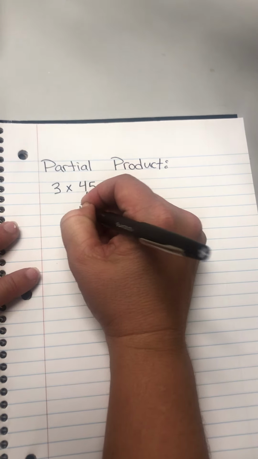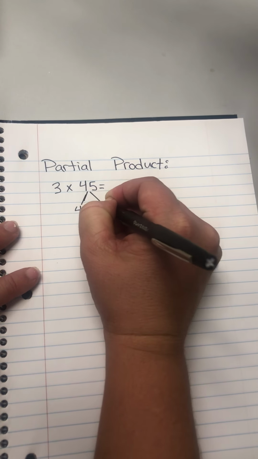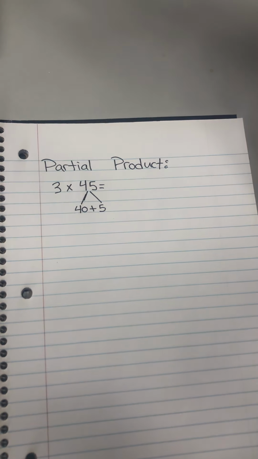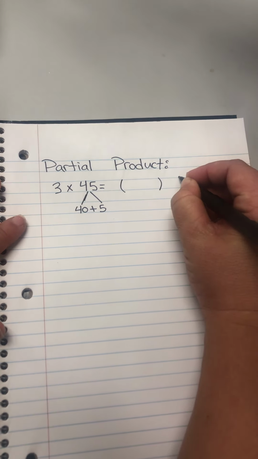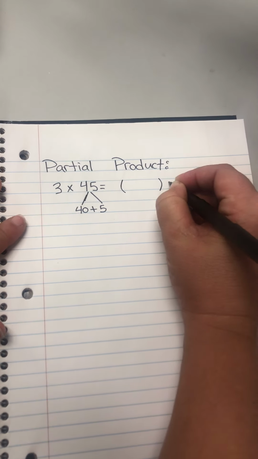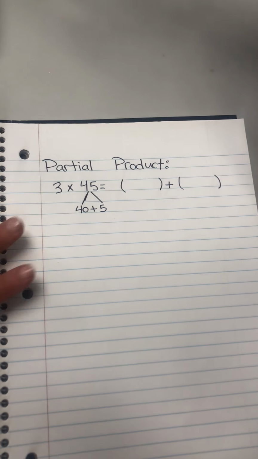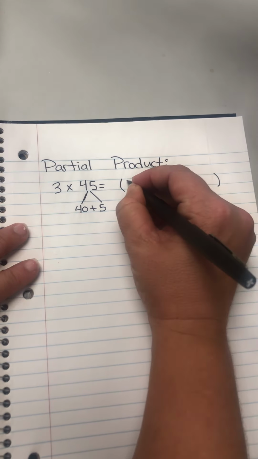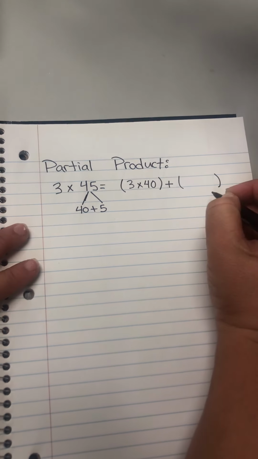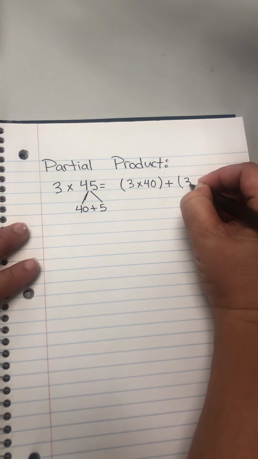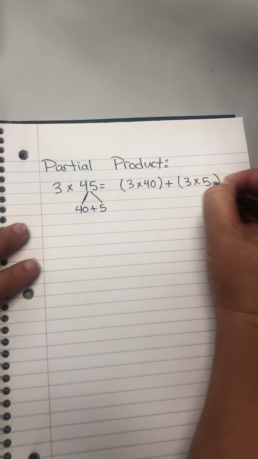So now I'm going to take 3 and multiply it by 40 and 5. I put my parentheses, it's just easier to help us organize our information. 3 times 40 plus 3 times 5.